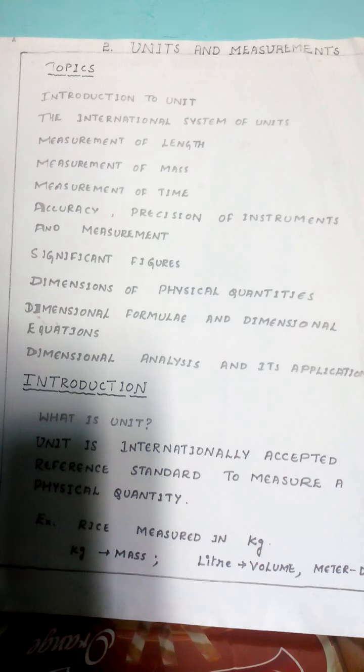So mass is measured in terms of kg. So 1 kg of sugar, kg, kilogram. So mass you are measuring with kg, and oil you are measuring with liter, right? That is also one unit, right? Unit is an internationally accepted reference standard to measure a physical quantity.